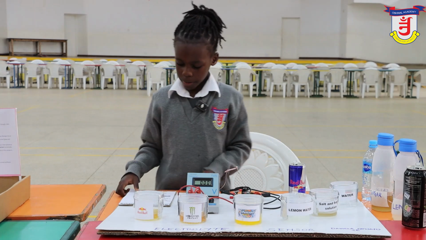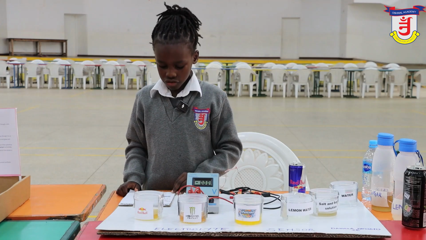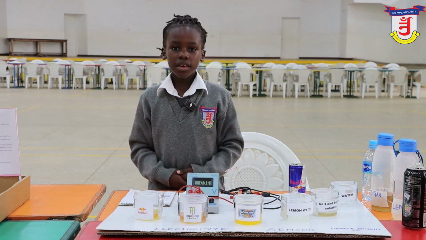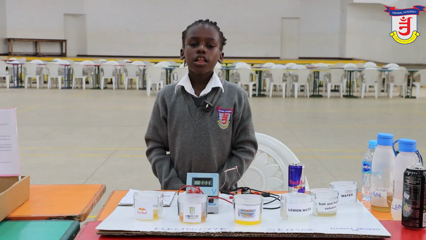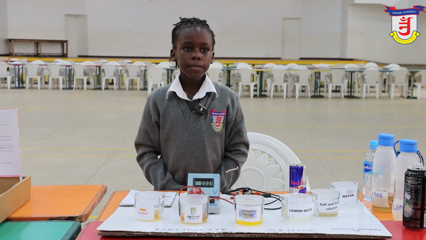The one with the most electrolyte was salt and sugar solution, meaning it will restore a lot of electrolyte that was lost inside the athlete's body. Thank you.